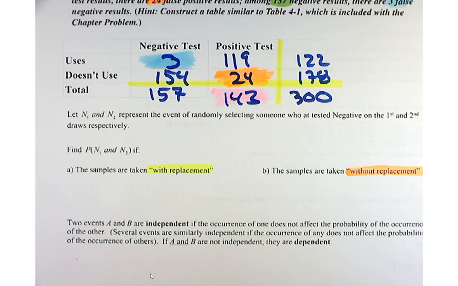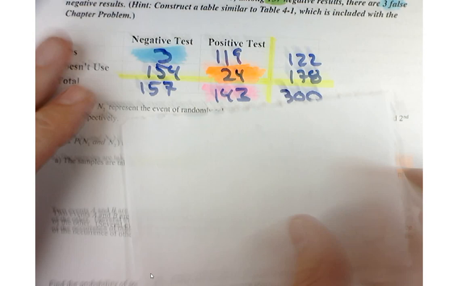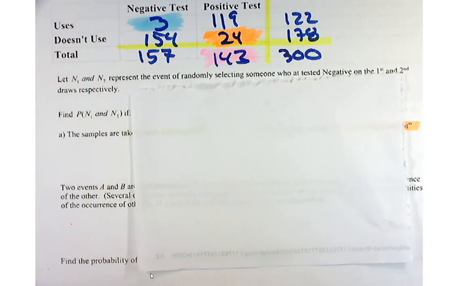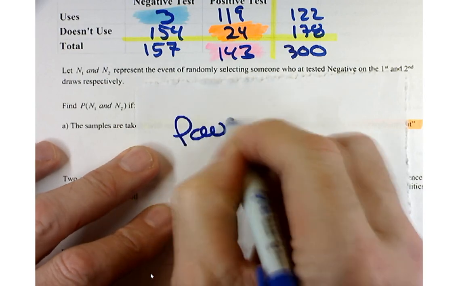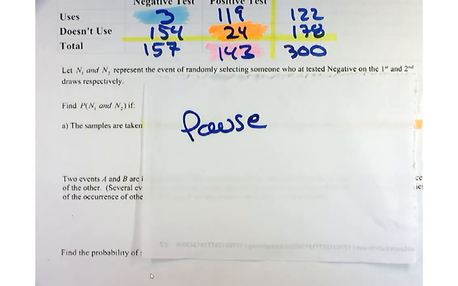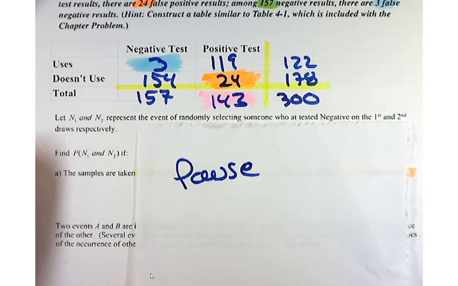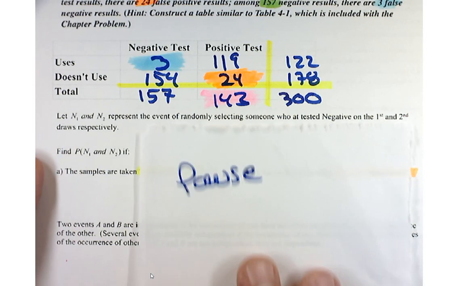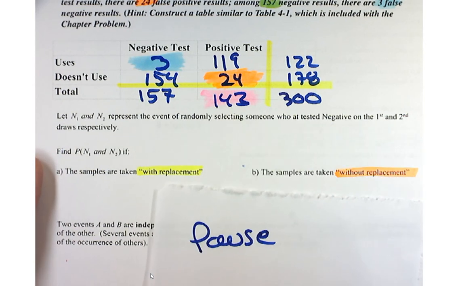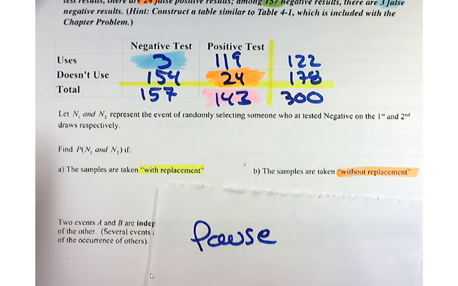If you're watching this video later, maybe fast forward until I get rid of my pause button. Come up with the probability of N1 and N2 in those two circumstances. I'll walk around and help out.